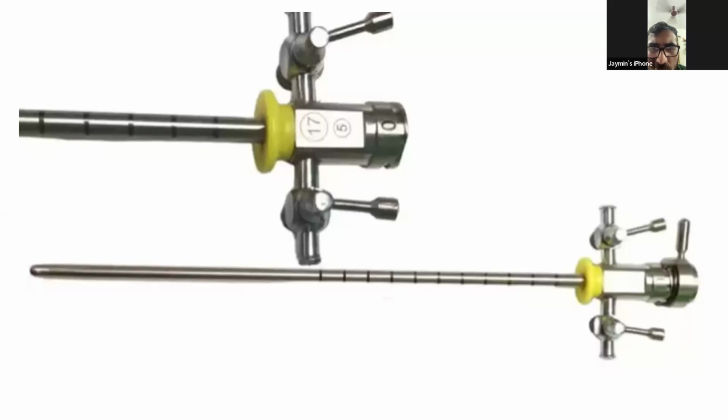It is the outer circumference of the sheath, 17 French. 5 indicates that only a single channel bridge could be attached to the sheath, which will accommodate a maximum size of 5 French ureteric catheter. And 0 is for the orientation when we connect the bridge to the sheath, sir. So we coincide both the zeros on the sheath and the bridge for proper orientation of connection. Now, why are you saying 5 French ureteric catheter?